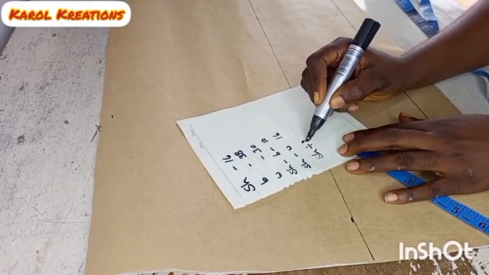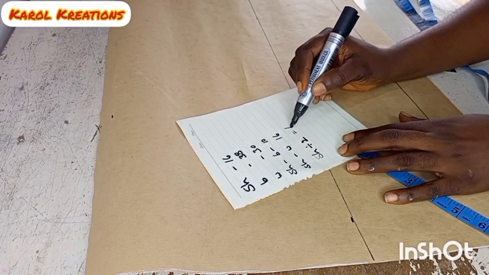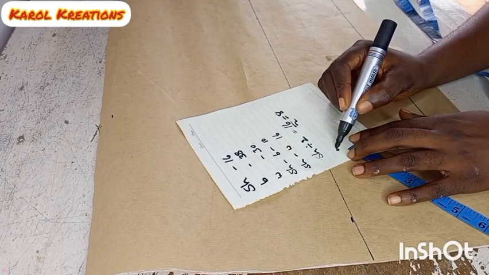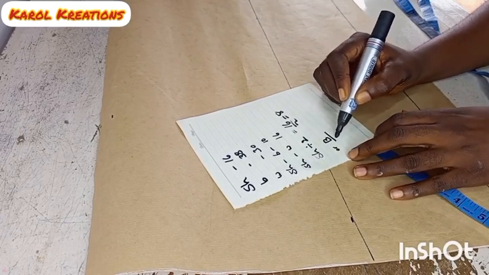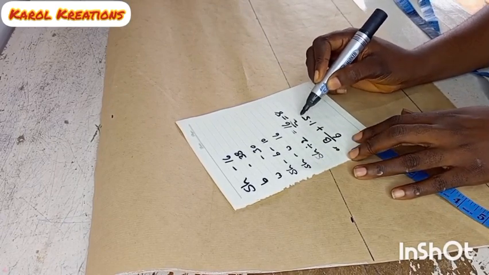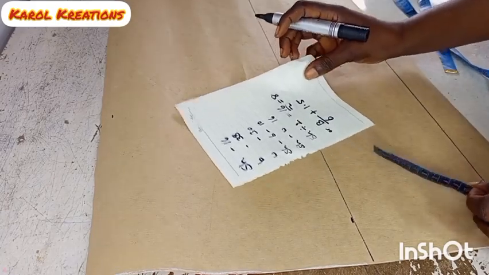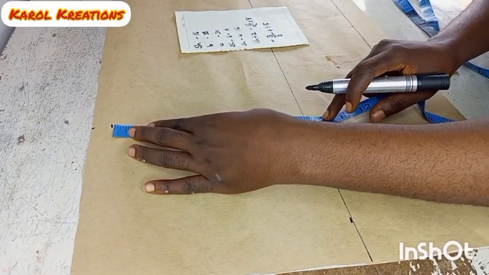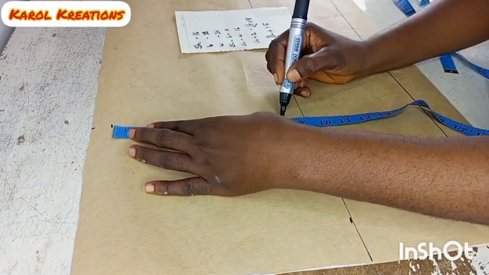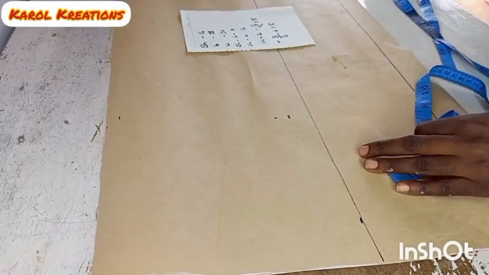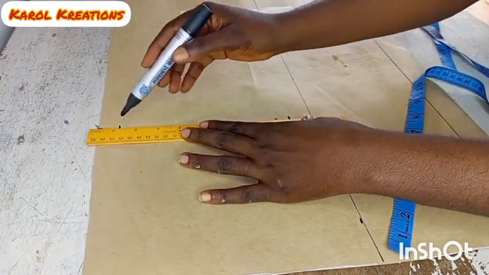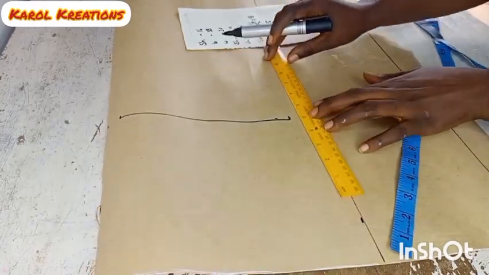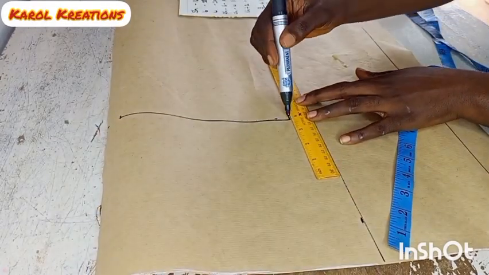To get our armhole, we use shoulder divided by 2, which gives us 16 divided by 2 equals 8, or we use the formula bust divided by 6 plus 1.5. So our armhole here, the armhole we are going to use, is 8 inches. So we mark and we draw our straight line for the armhole.